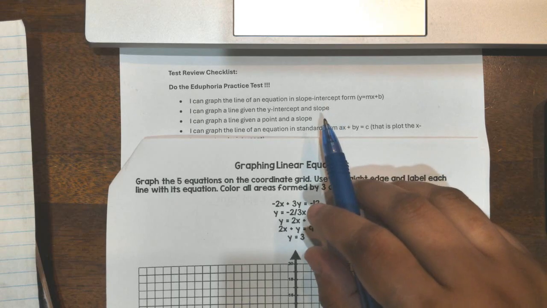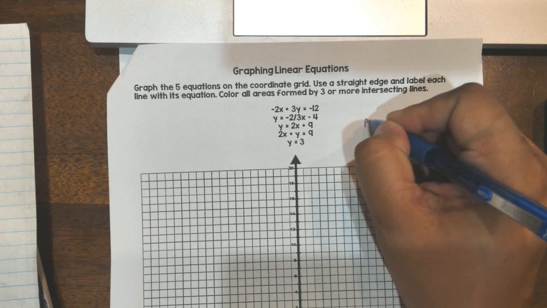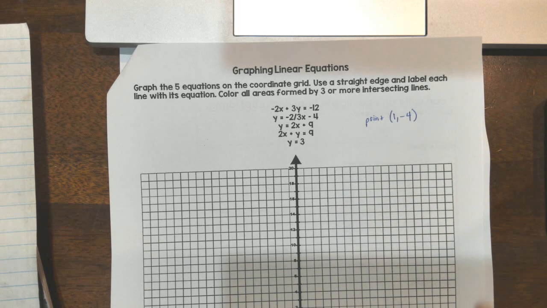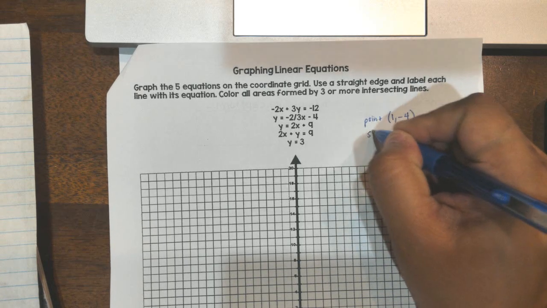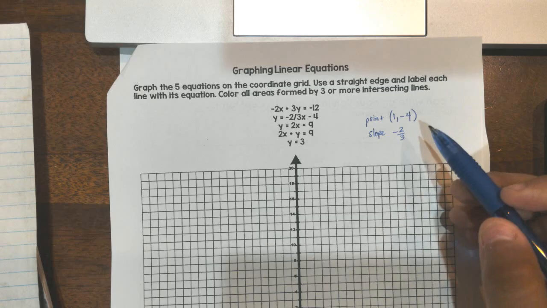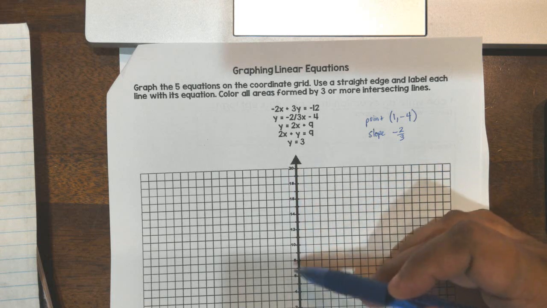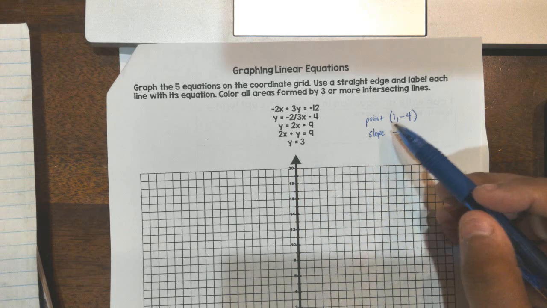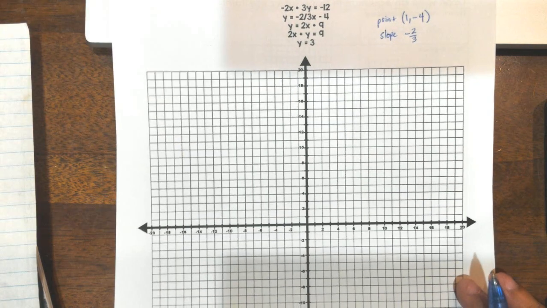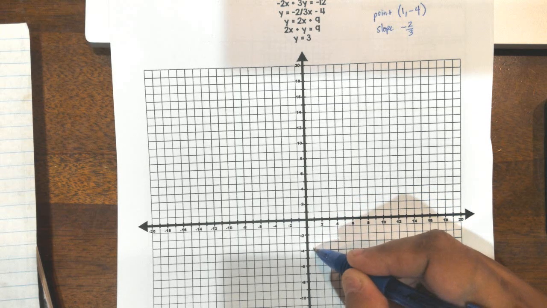So if I give you a point, say I give you the point (1, -4). And then I said that the slope is -2/3. Any point that I give you, that's where you're going to start. If I give you the y-intercept, you're going to start on that point on the y-axis. If I give you a point (1, -4), then I'm expecting you to go over on your test and go 1 and then go down to -4 and plot your point.